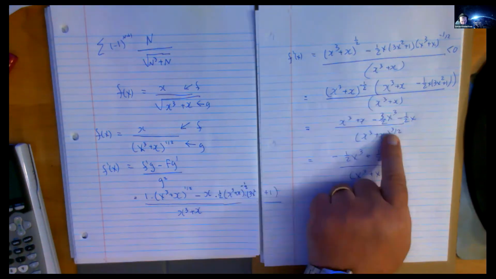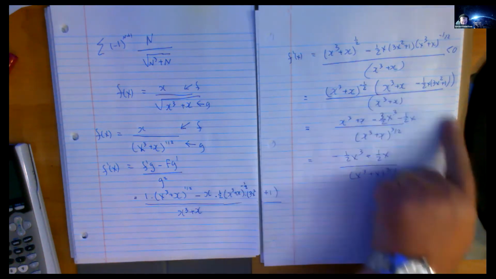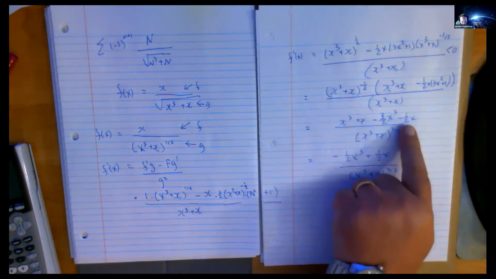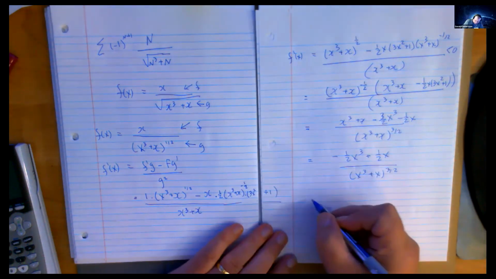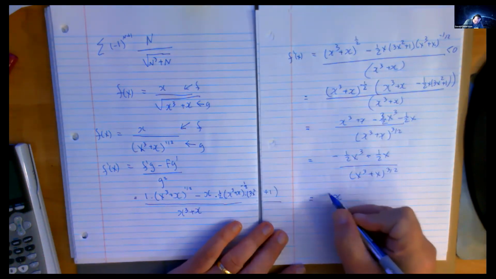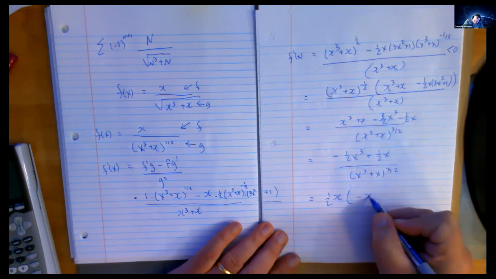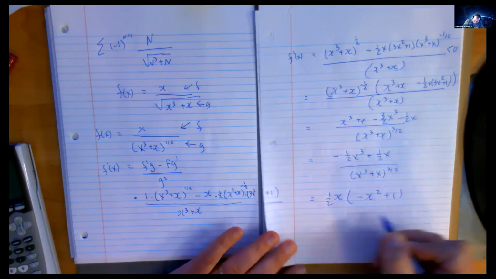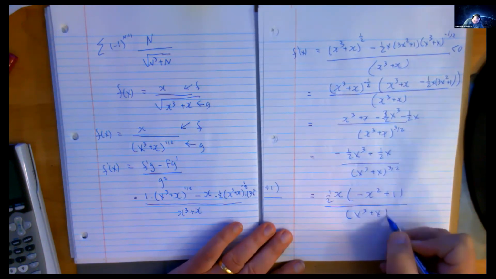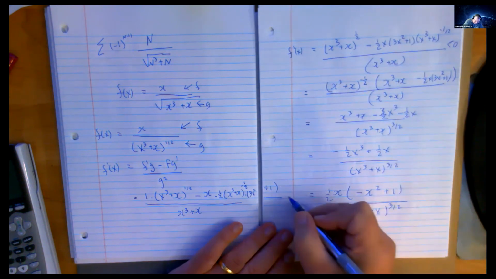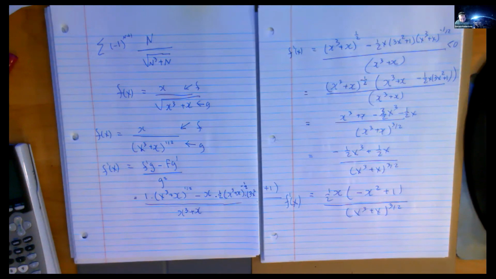Good. That gets you that. X, take away that guy, gets me that. Yep, looks good. Now I'm going to pull out 1/2 x, and that leaves me with -x squared plus 1 over x cubed plus x to the 3/2. Right, so that's the neatest version, right? The style point version of this derivative.